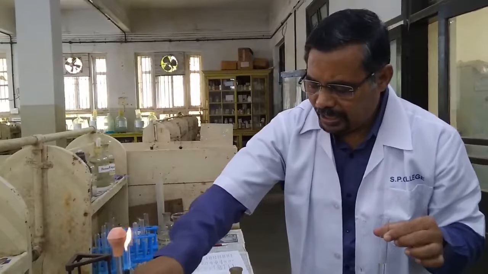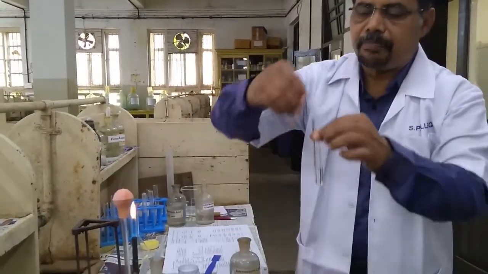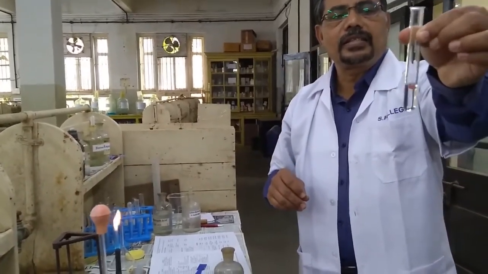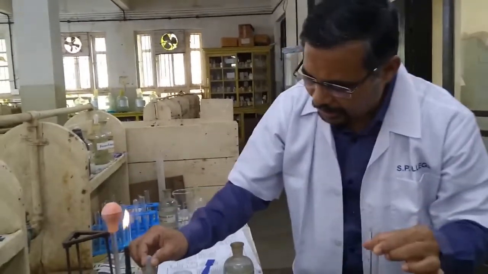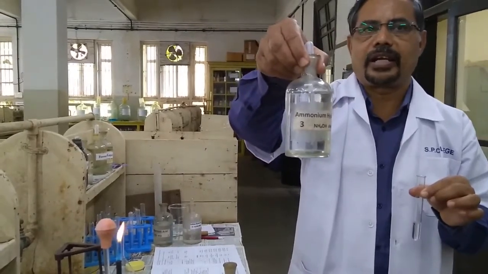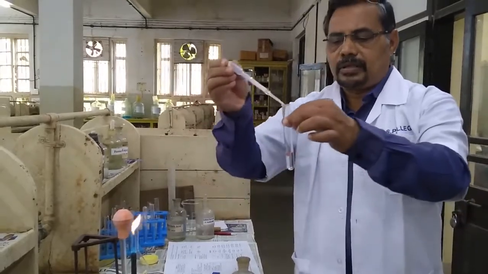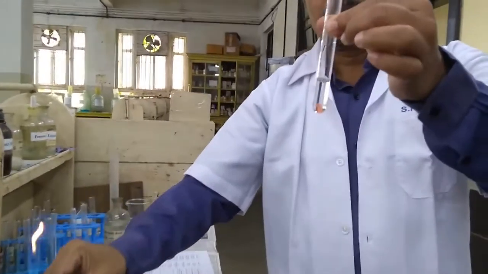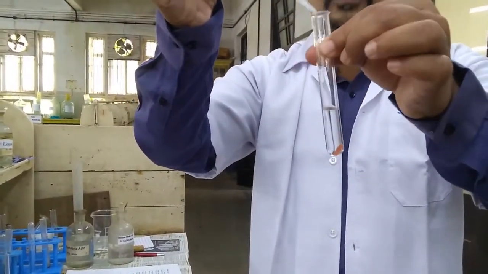Then I will add one piece of red litmus paper in the test tube. So you can easily see this red litmus paper piece in the solution. Then I will slowly add this ammonium hydroxide, that is NH4OH, till the color of the red litmus becomes blue. That solution is called an alkaline solution.